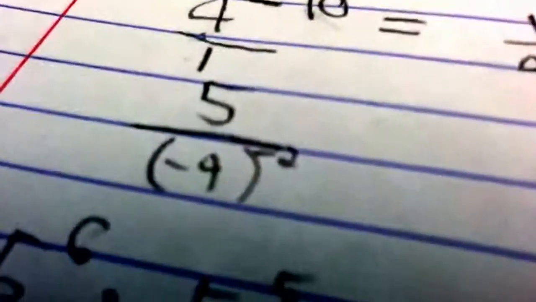Okay, so 5 to the negative 4th. 5 over negative 4 to the negative second. That would equal. Wait, that's the wrong one. That's the wrong video. Okay, there. This one. Trying to focus on my camera here.